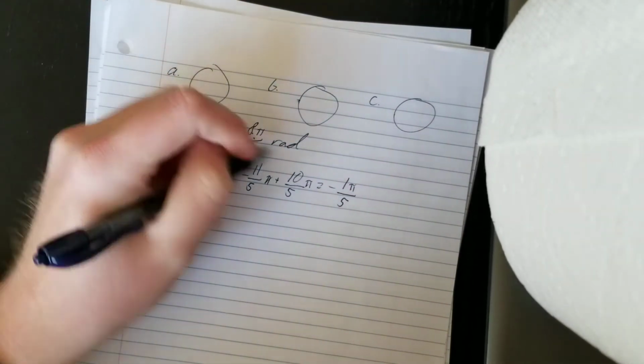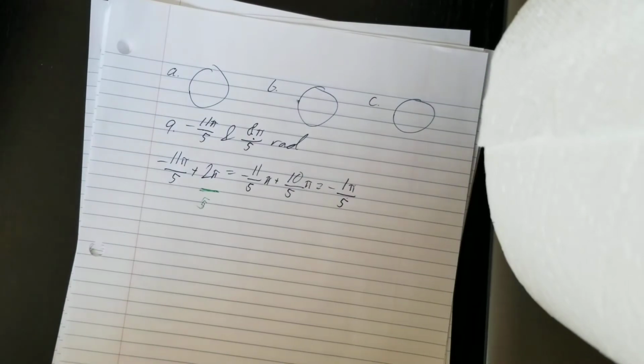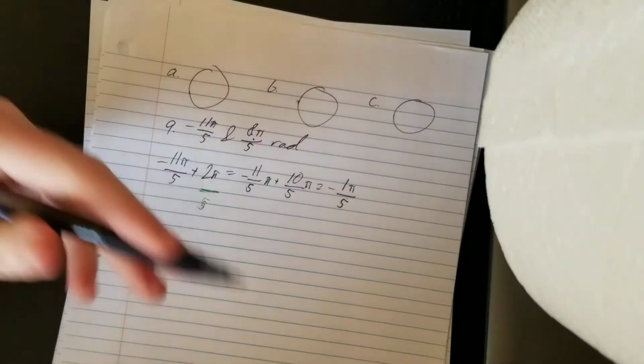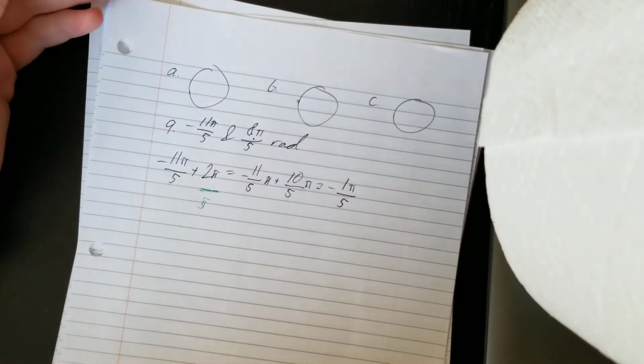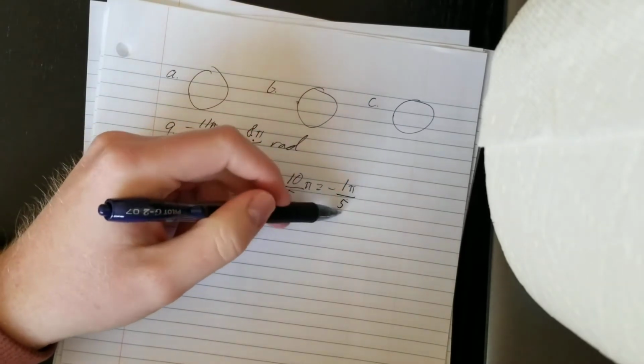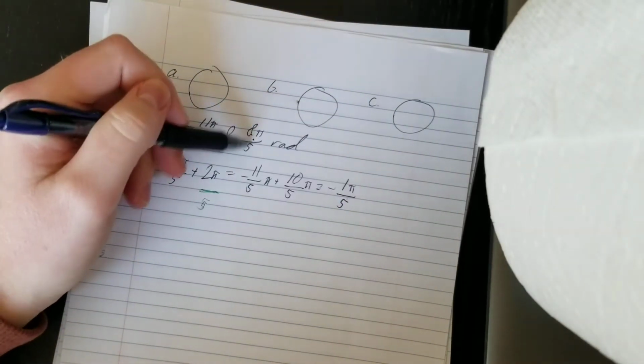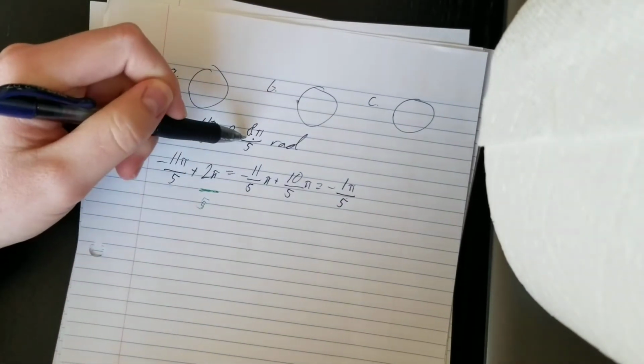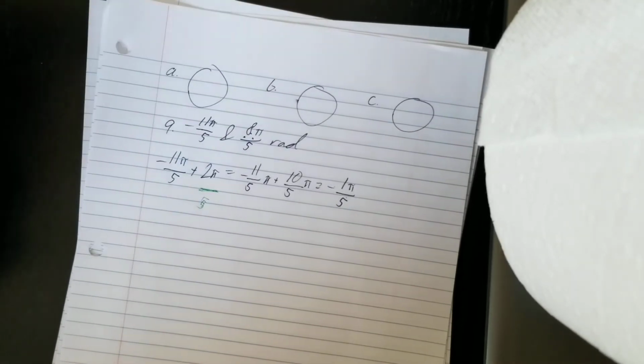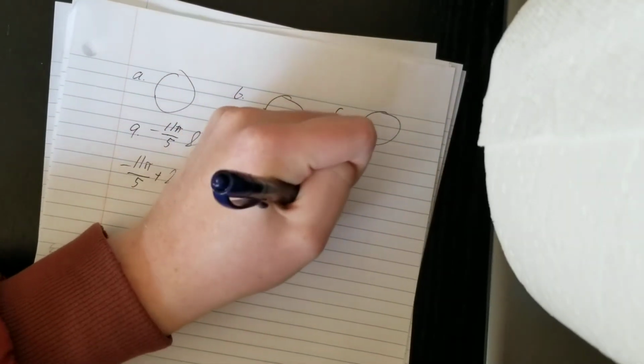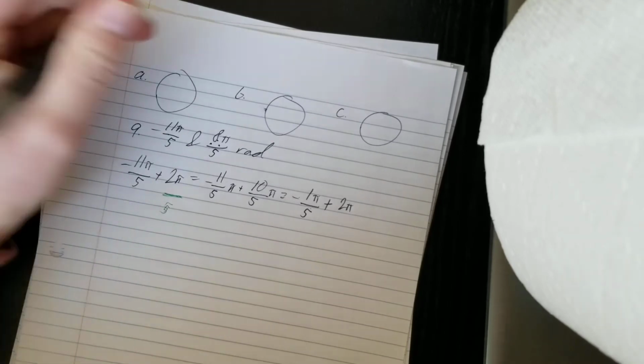Am I here yet? No. I'm actually quite a bit away from that. Negative 1 over 5 pi is not the same. It's not even close to this, right? This is much larger. So what I want to do, let me add one more rotation, right?